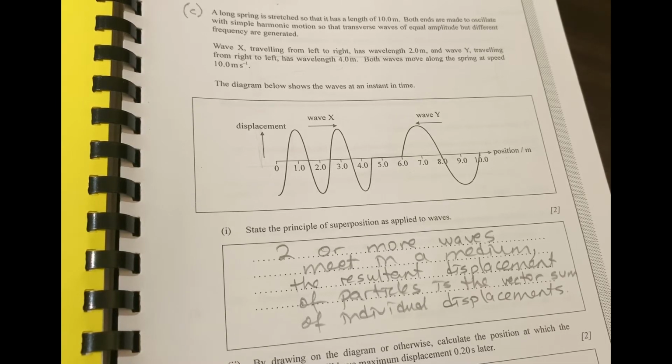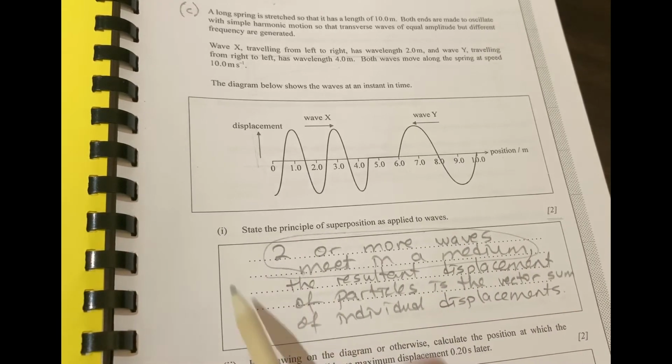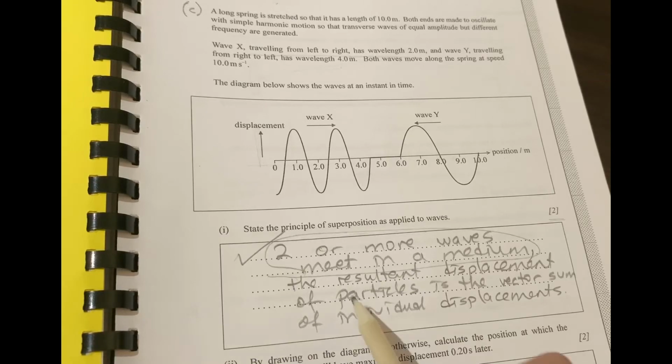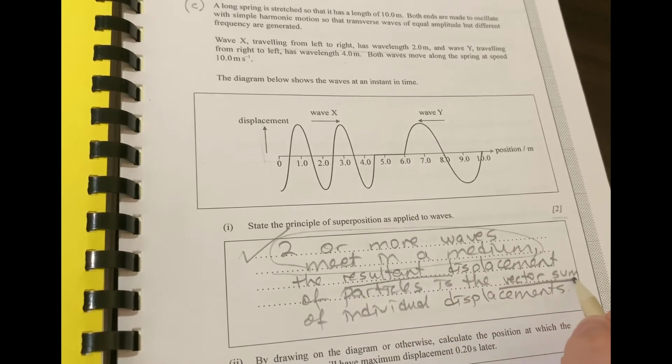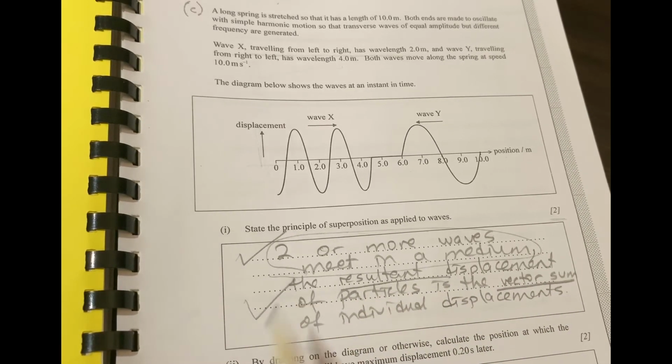So state the principle of superposition as applied to waves. 2-mark question. There are 2 parts to this answer. When 2 or more waves meet in a medium, the resultant displacement is the vector sum of individual displacements.